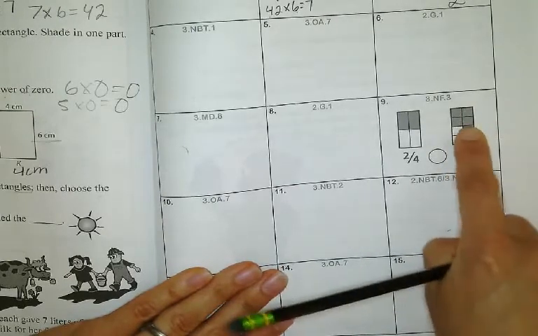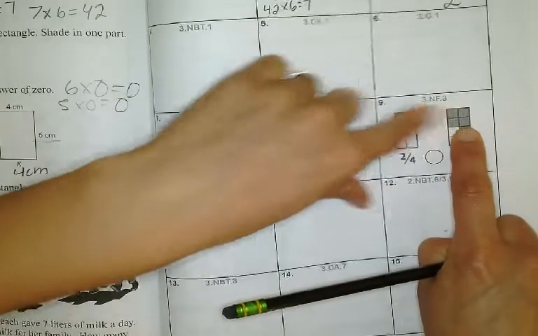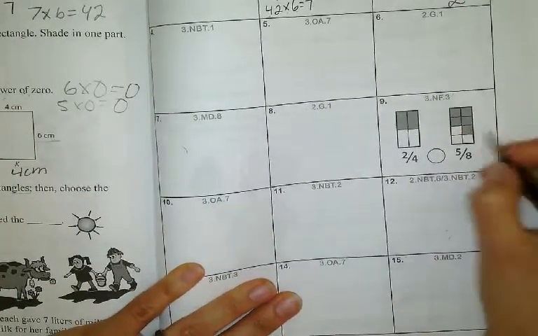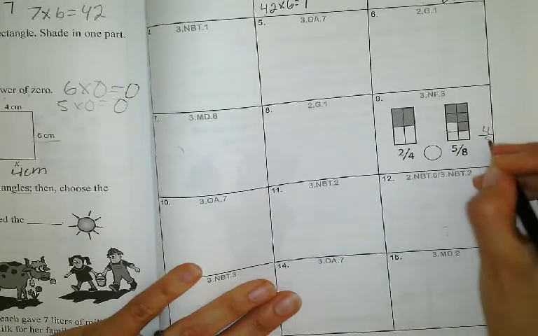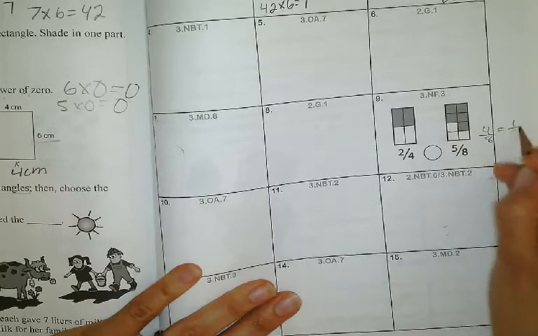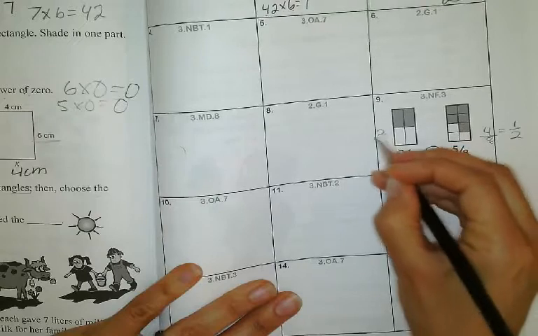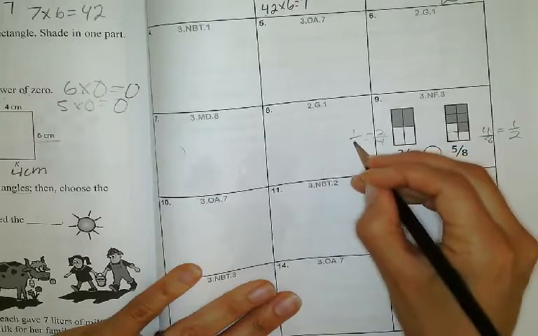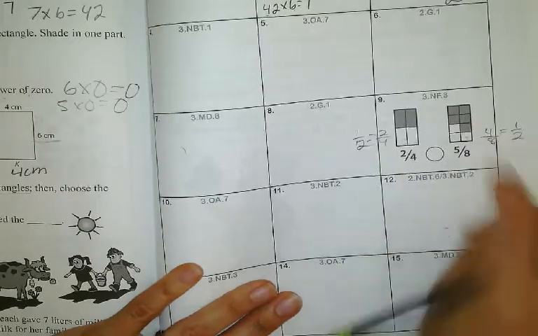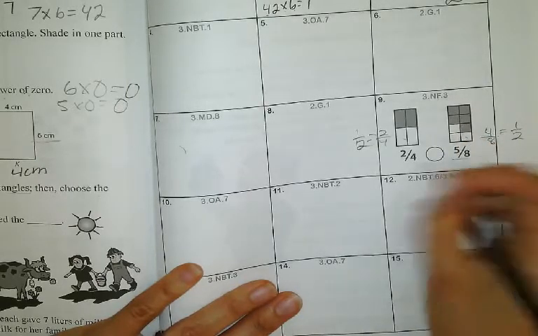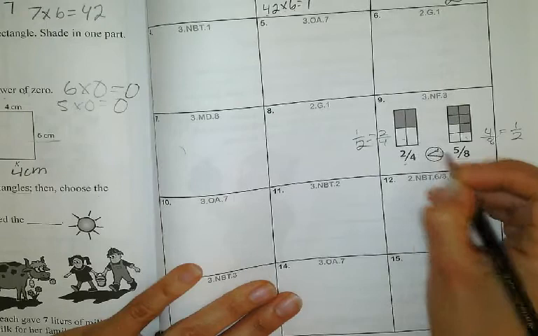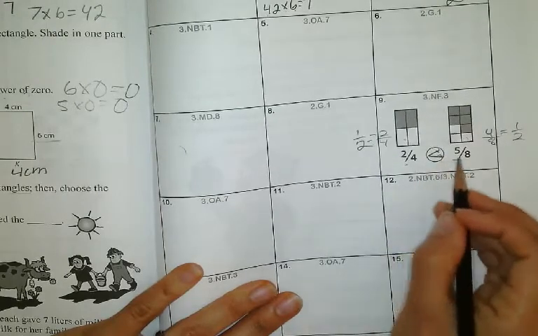If I cover this, this would have made them equal, which would have been 4/8, because this would equal a half. 2/4 equals a half, but they're not equal. This one has 1 more shaded in, so 5/8 is greater than the alligator mouth. Remember that? Eats the greater amount.